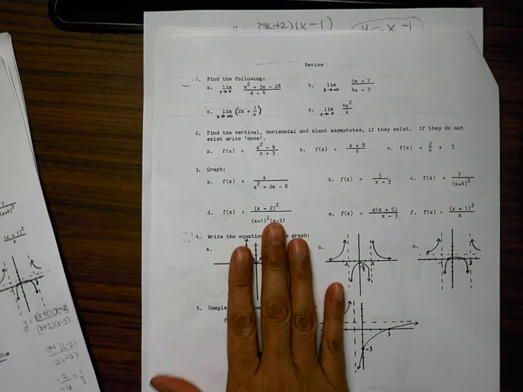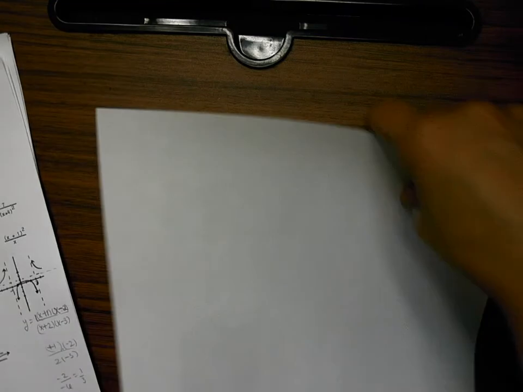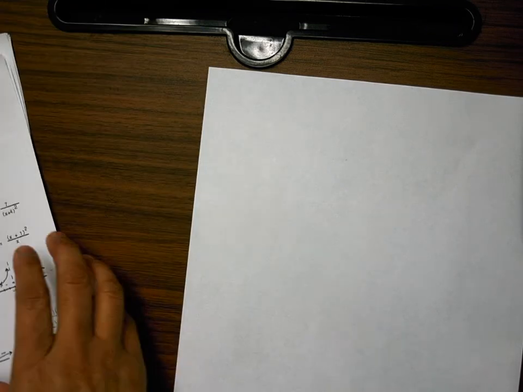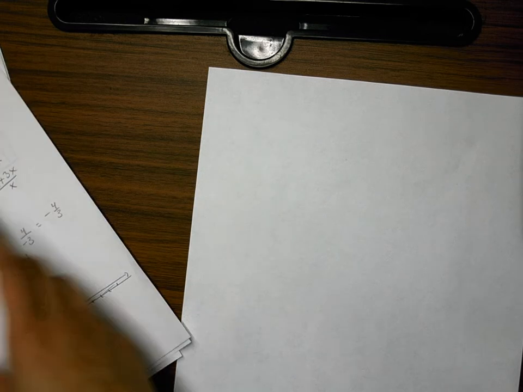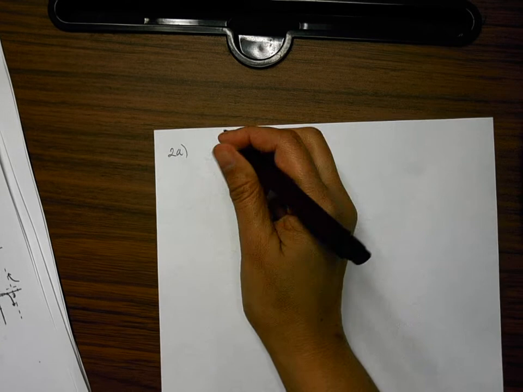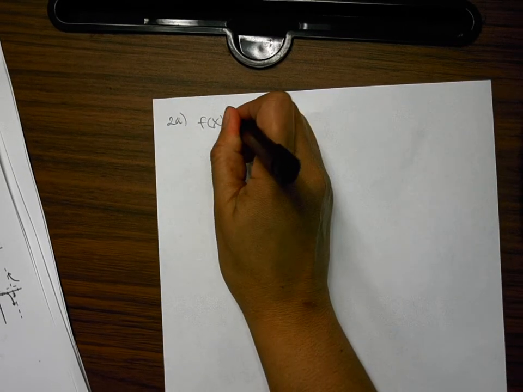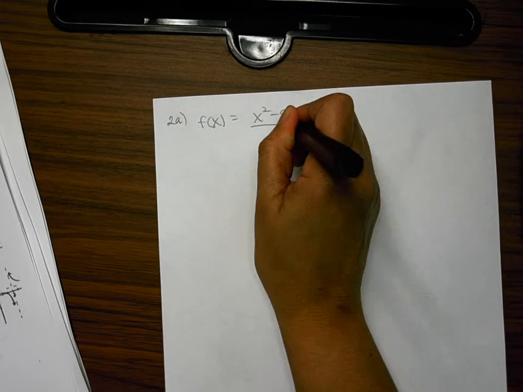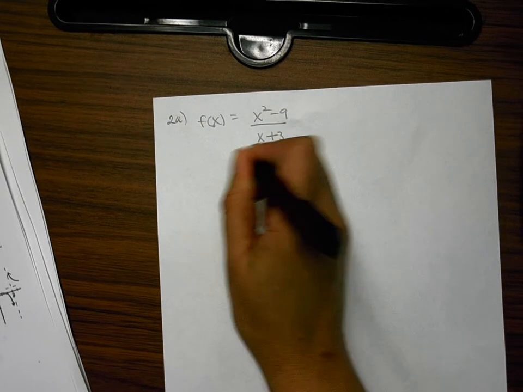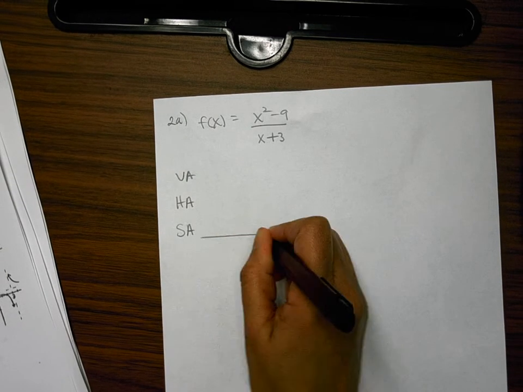And this is too much to show on this piece of paper, so I'm going to do them on a separate piece of paper. Starting off with number 2, I'm going to do all of 2A, B, and C. 2A, find the vertical, horizontal, and slant asymptote. F of x equals x squared minus 9 over x plus 3. Notice they did not ask for the domain, just the VA, HA, and the SA.